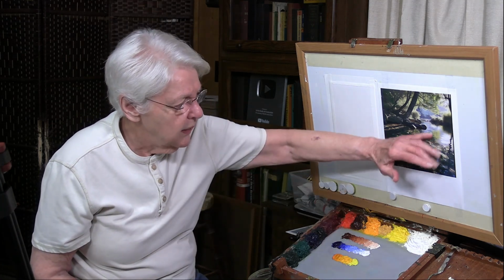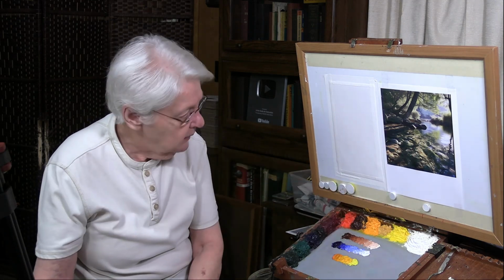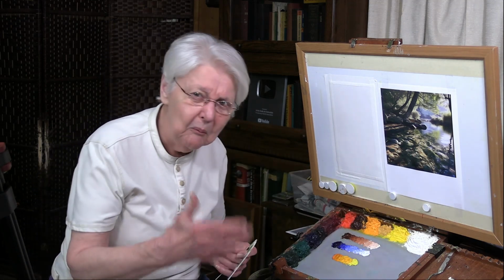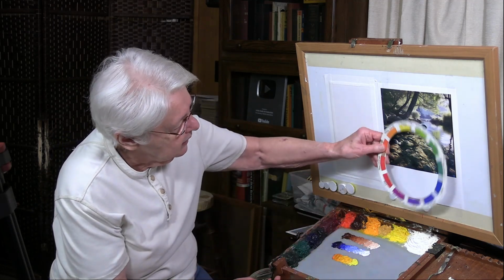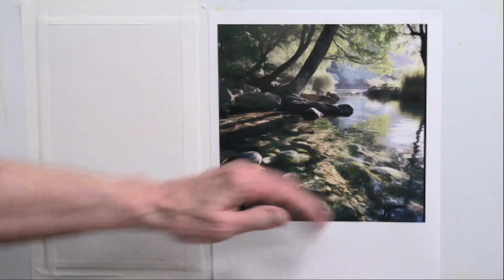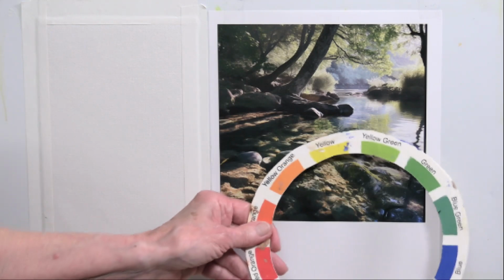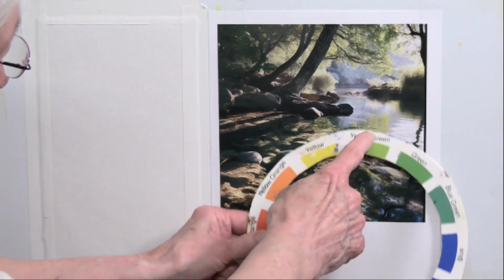What is the color that you're seeing? And what is that color doing? Well, we go to the color wheel. If we go to the color wheel and I put the color wheel here, I'm seeing a very narrow range of colors. I'm seeing some colors that are falling in the yellow to yellow-green range right in here.